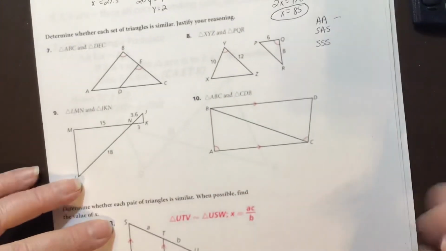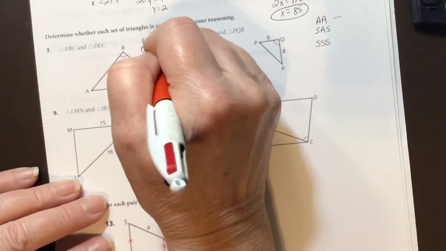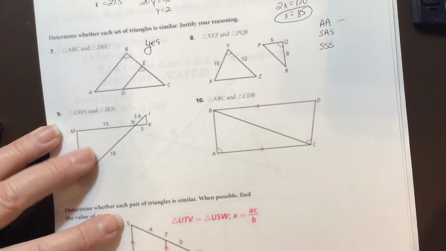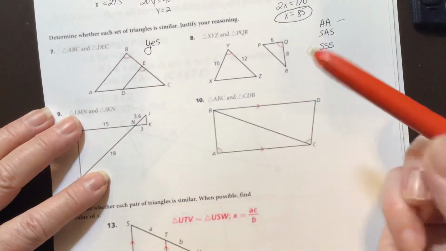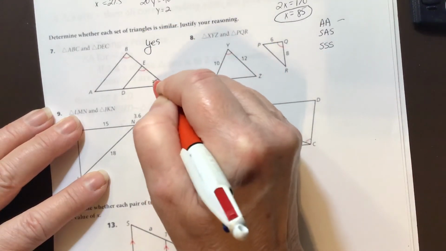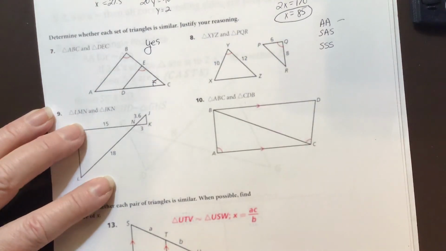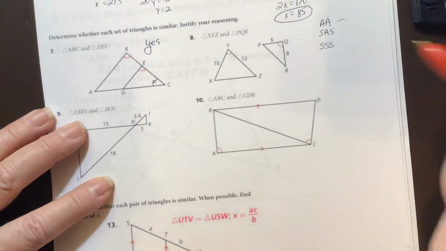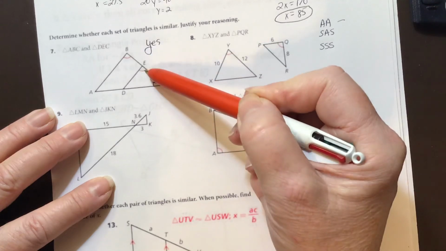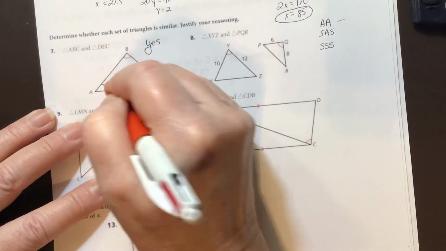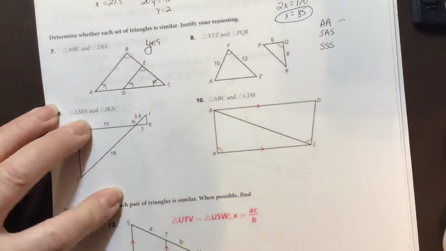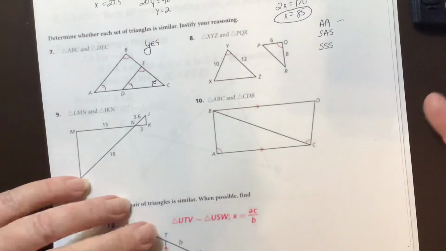So if we look at number 7, we're going to say yes. Those two triangles would be similar because they have these angles at B and E congruent. The two triangles share that angle at vertex C. But also, if these two angles are equal, AB would be parallel to DE, making this angle and this angle equal because corresponding angles are equal. So we can see that all the pairs of angles are congruent.